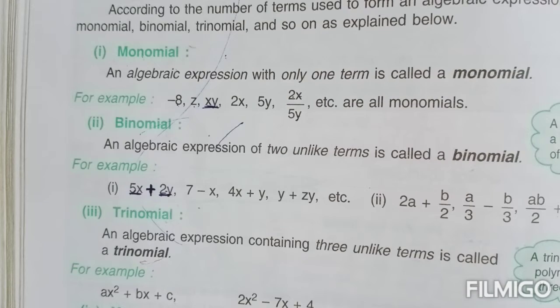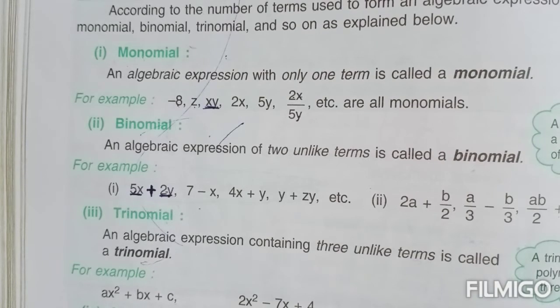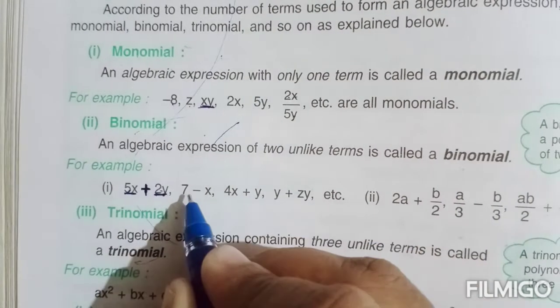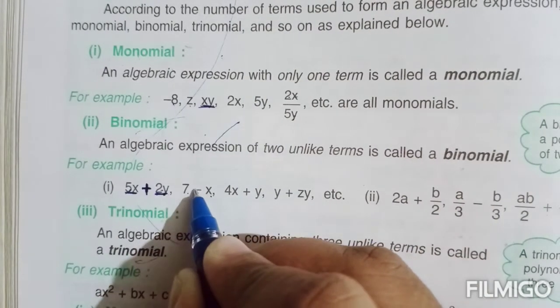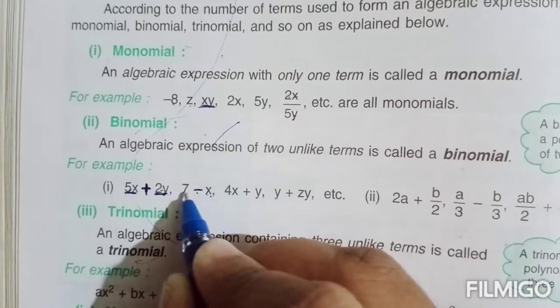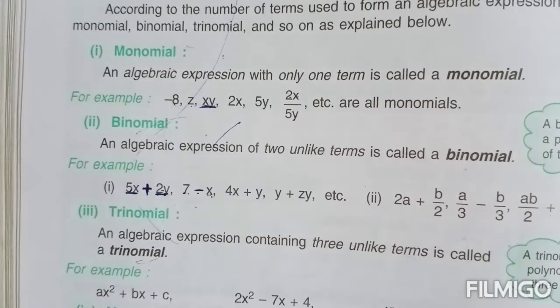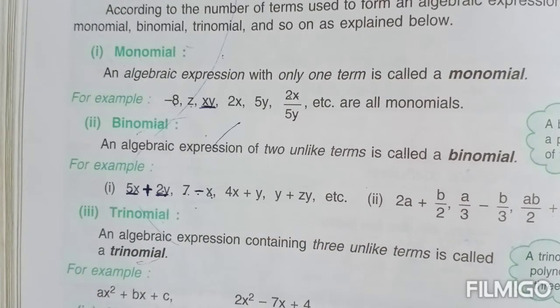An algebraic expression having two terms. Two unlike terms we can say. They are unlike. Variables are not the same. Next one, 7 minus x. So here you can see the minus sign and two terms are there. 7 is the first term and x is the second term. So this is a binomial.